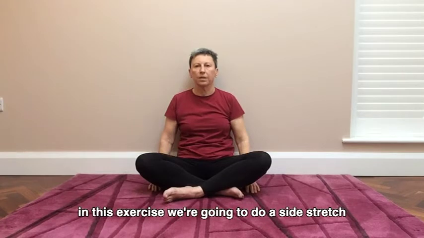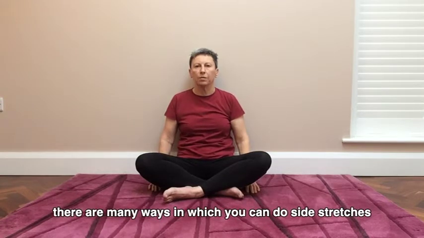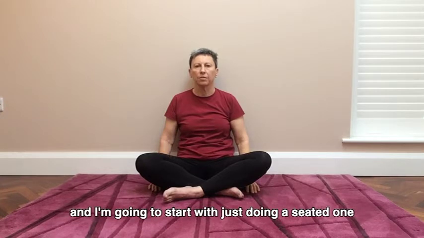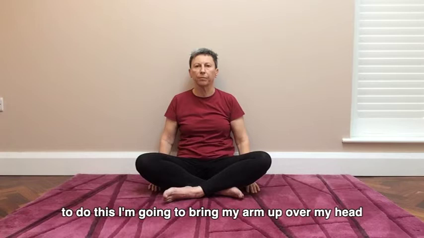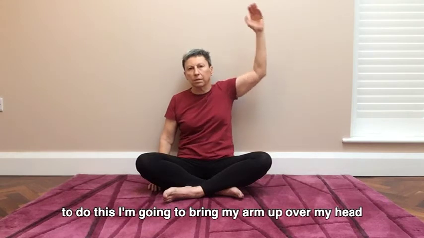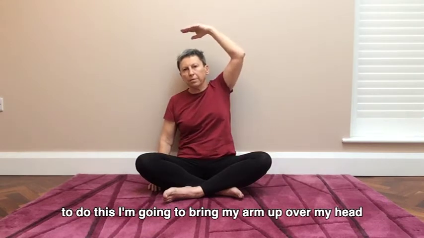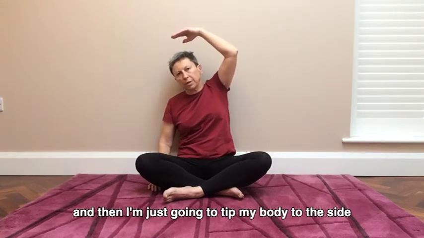In this exercise, we're going to do a side stretch. So there are many ways in which you can do side stretches, and I'm going to start with just doing a seated one. So to do this, I'm going to bring my arm up over my head, and then I'm just going to tip my body to the side.